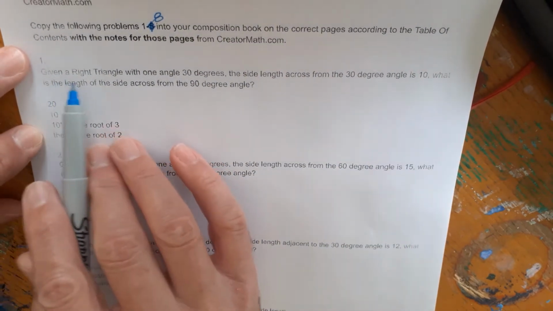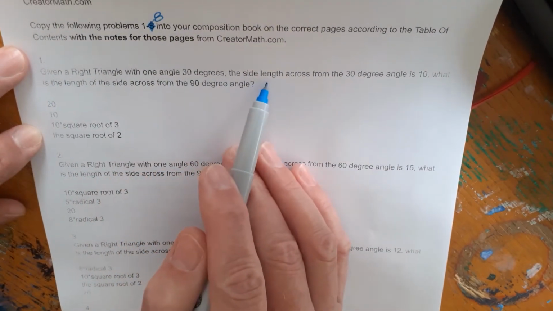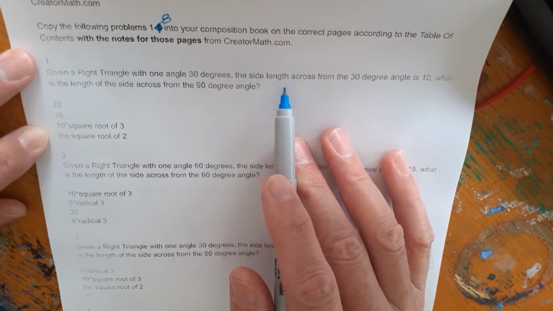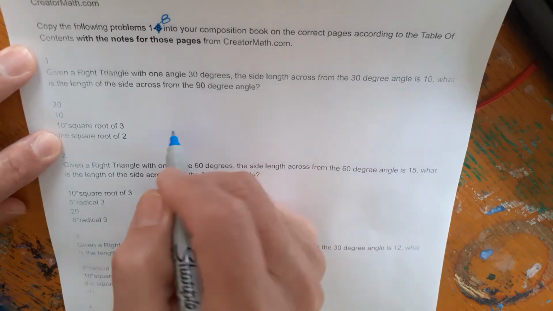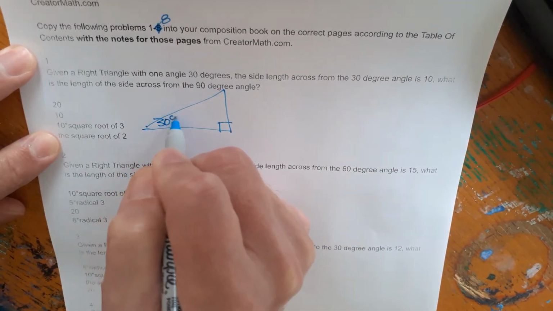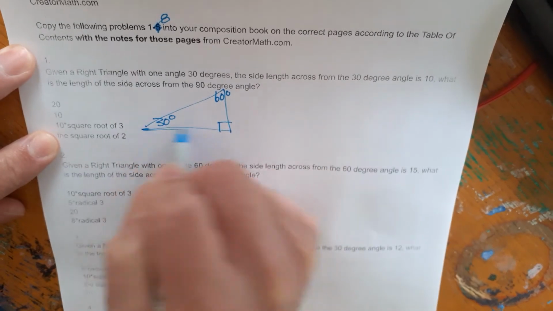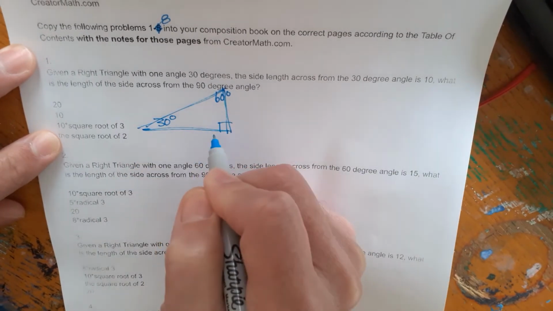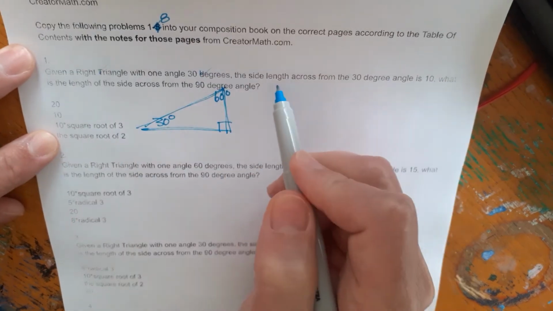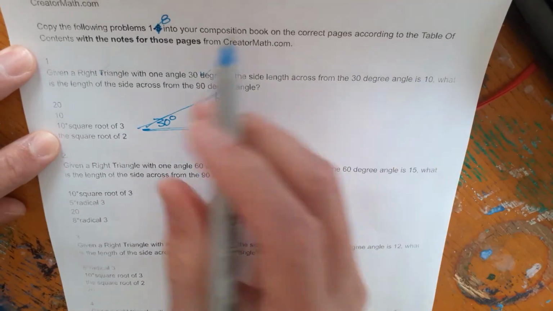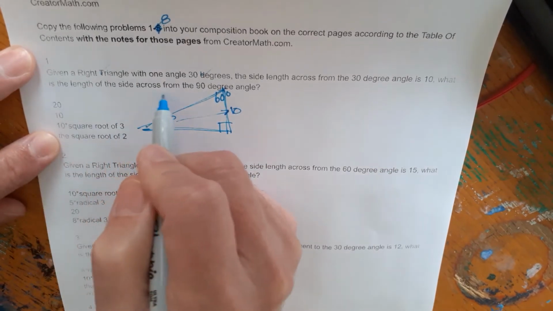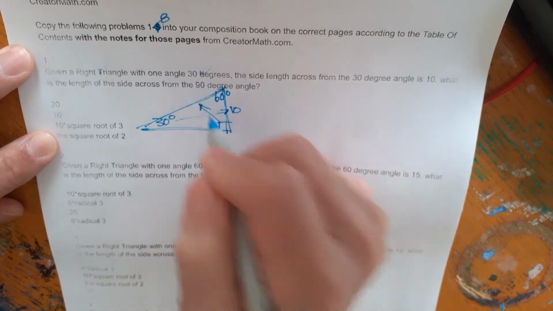So the first one says, given a right triangle with one 30-degree angle, the side across from it is 10. This is just going to ask us more 30, 60, 90s, just like the prior lesson. Let's draw in the same pattern that we did on that one too. If this is 30 degrees, this has got to be 60 degrees. Why? Because all the angles of a triangle must add up to 180. So it's a right triangle with a 30-degree angle, and the side across from the 30 is 10. So we're going straight across. What is the length of the side across from the 90? That would be across here.